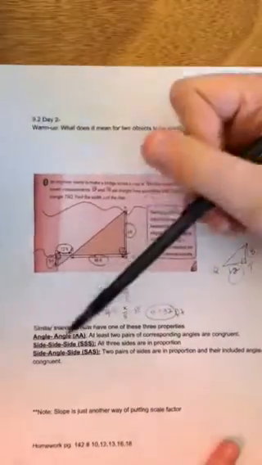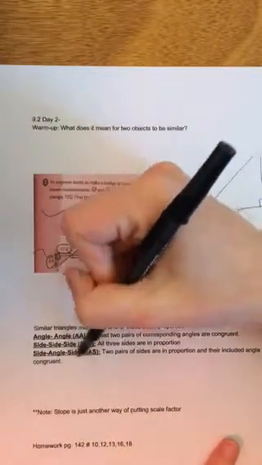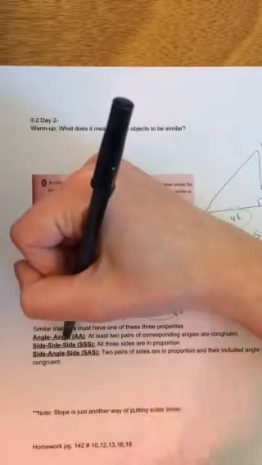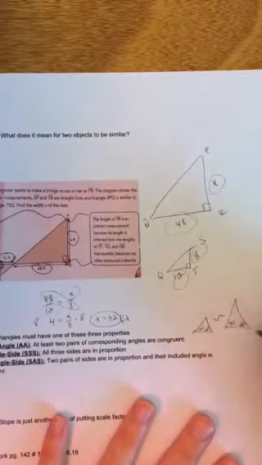To prove that two triangles are similar, just like we had to prove two triangles were congruent, these are the three things you can use. You can have angle-angle, which means two of the angles in the triangle are congruent. So if I had a triangle like this, and a triangle like this, and this one was 30-60, and this one was 30-60, then I could prove that these triangles were similar by AA.